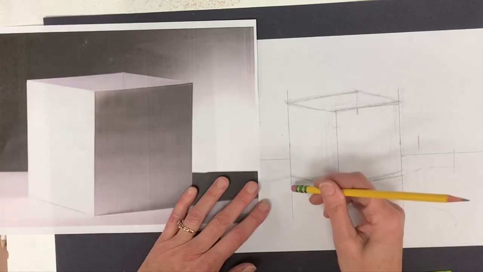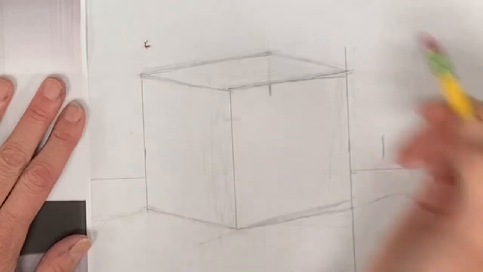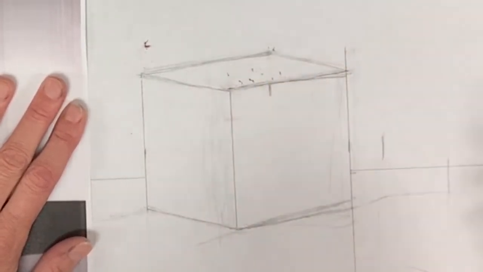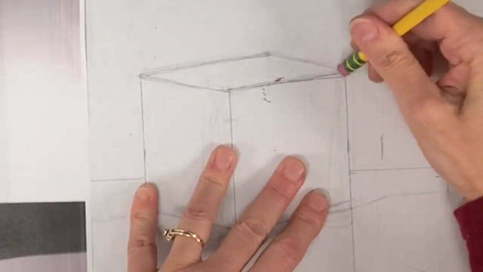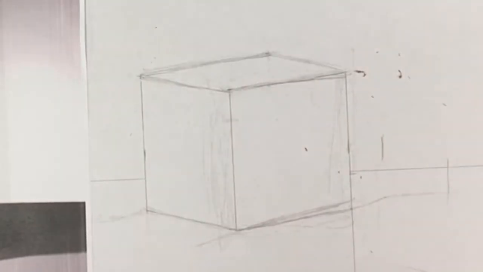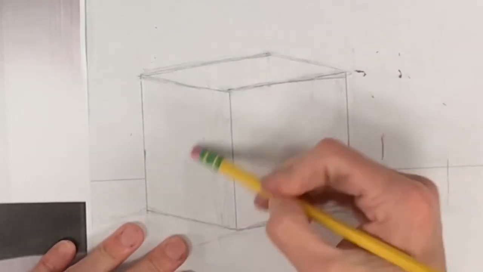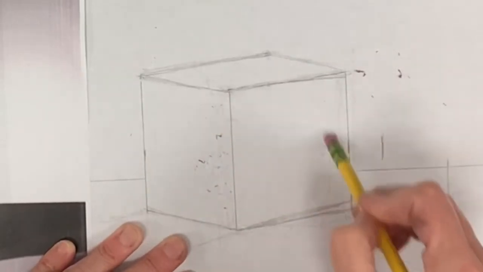Now I need to erase this line. I need to erase this line. I need to erase this guideline. Need to erase that one. Need to erase this. Need to erase this. Any lines that are really, really dark, kind of scribbly, that are going to cause problems later when I shade, need to be erased.